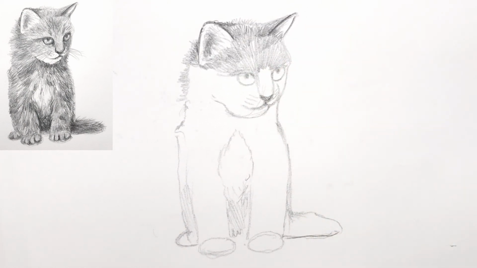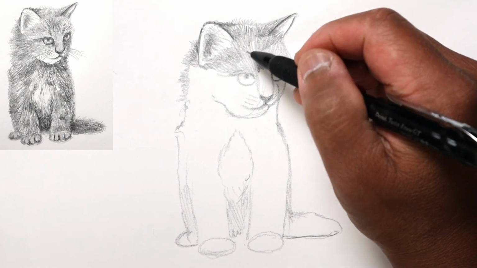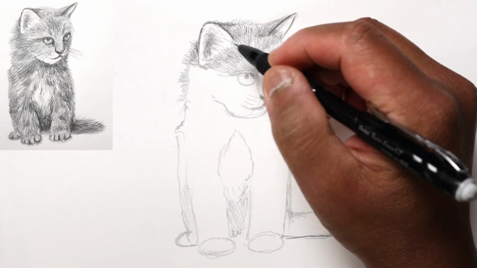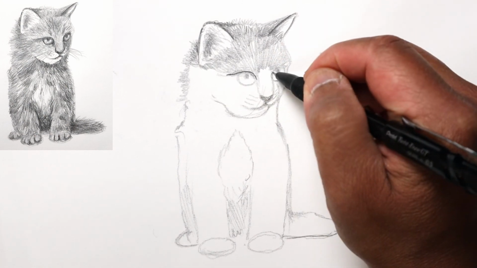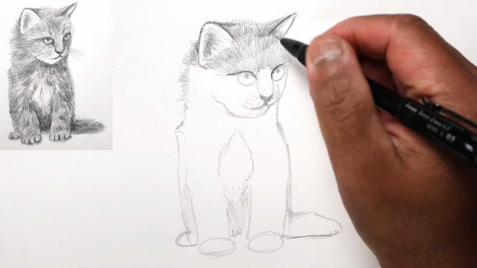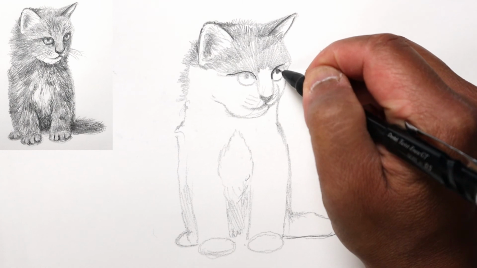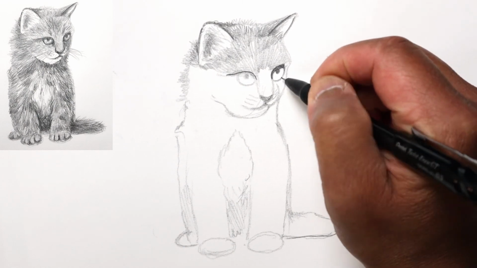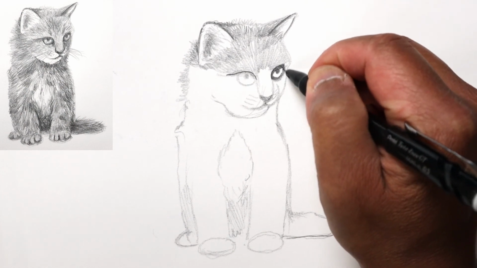Alright, so what I'm going to do now is, if I continue on with putting in my midtones, I'm going to lose the details that we had put in. So just so we don't lose that, I'm going to go ahead and get my 4B lead pencil here and start darkening our details here. So here's the pupil. I'm going to start darkening the upper part of the eyeball and the outline of his eyeball.